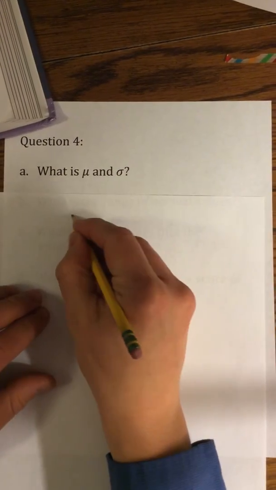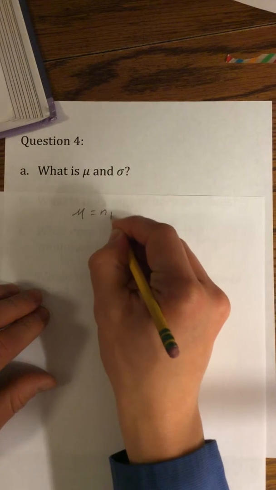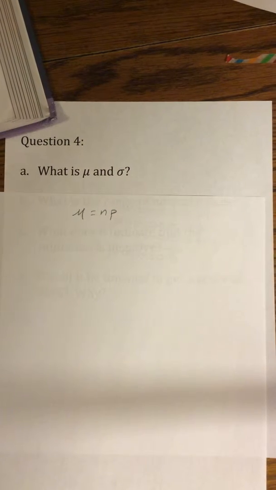So we need to remember what those things mean. So my mean is NP. Think to yourself, what is N and what is P in this situation?